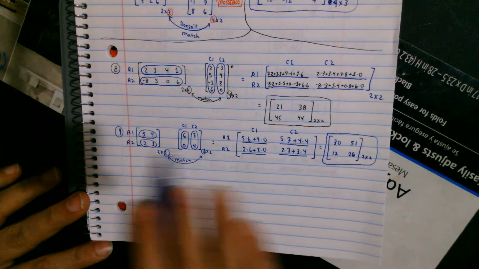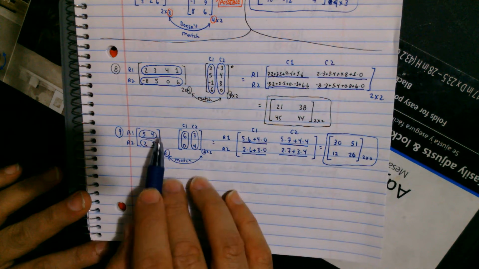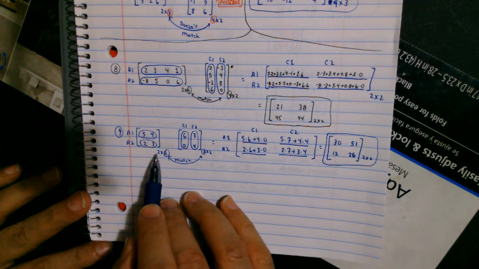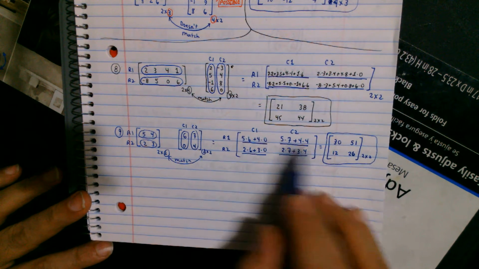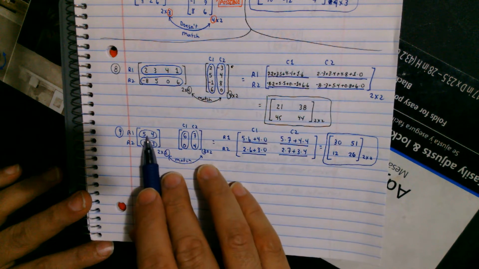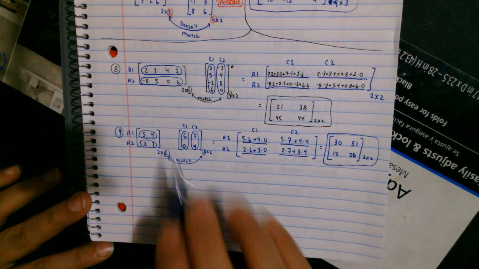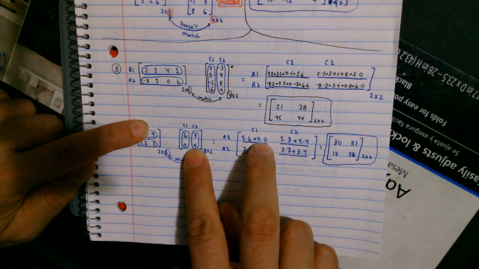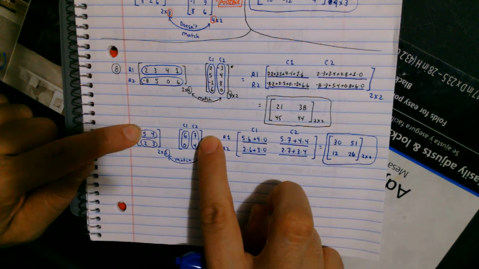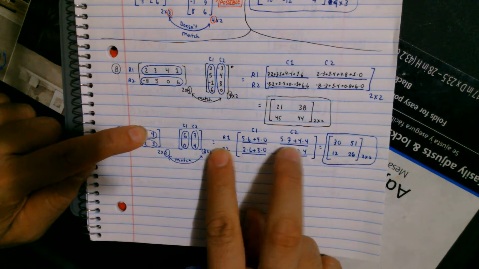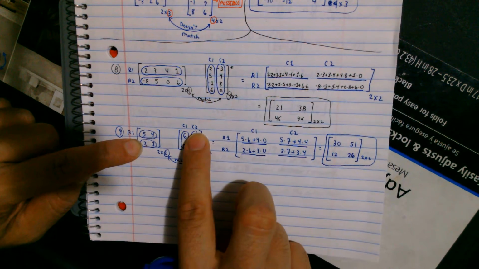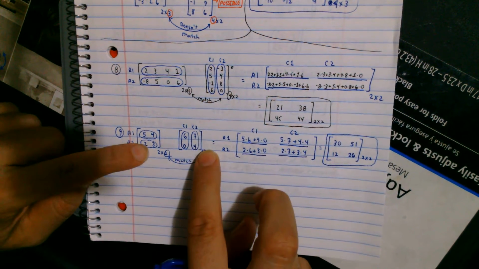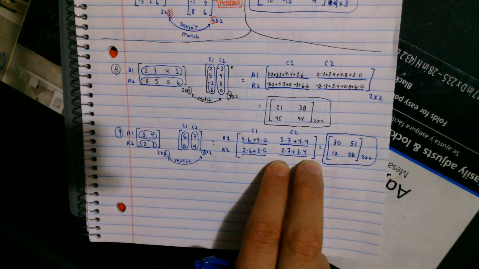I'll leave this to you to practice, but ultimately it's 2 by 2. The 2 by 2 times the 2 by 2, the middle twos match. The outer twos tell you the size of the answer. You have 2 rows, 2 columns. So 5 times 6, 4 times 0. The next one, 5 times 7, 4 times 4. And the bottom, 2 times 6, 3 times 0. And ultimately, 2 times 7 plus 4 times 3.